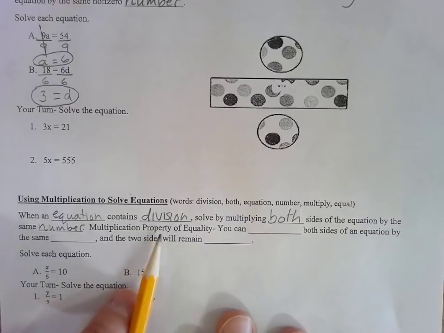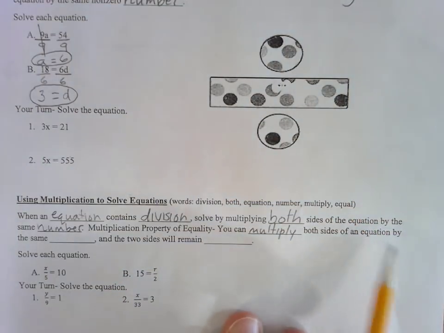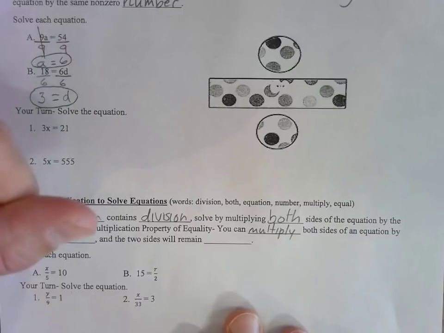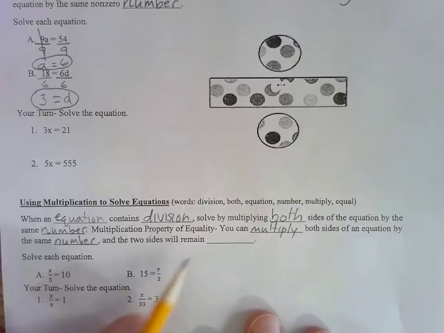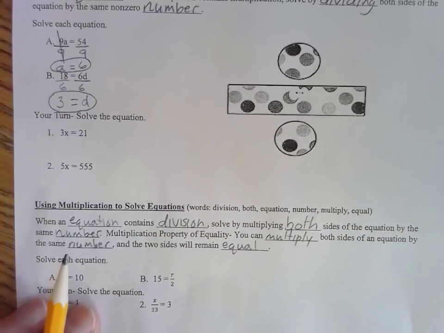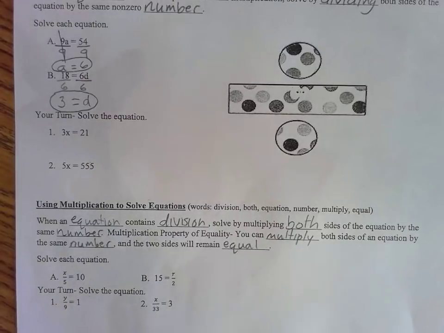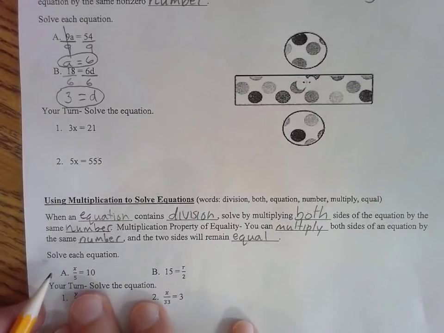It says that you can multiply both sides of an equation by the same number, and the two sides will remain equal. Okay? It's just like a scale. If you multiply one side by 2 and you multiply the other side by 2, that should not have changed your equation. It's still the same equation, okay? So you can do that when you're working in math, and we're going to look at some problems here.